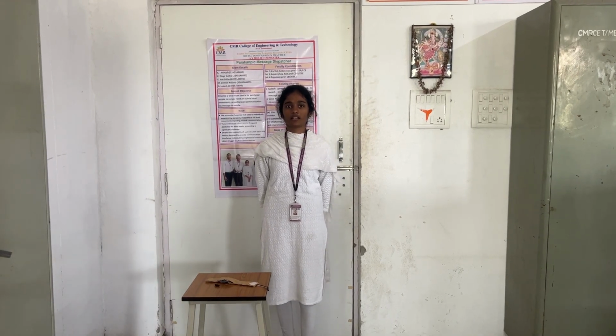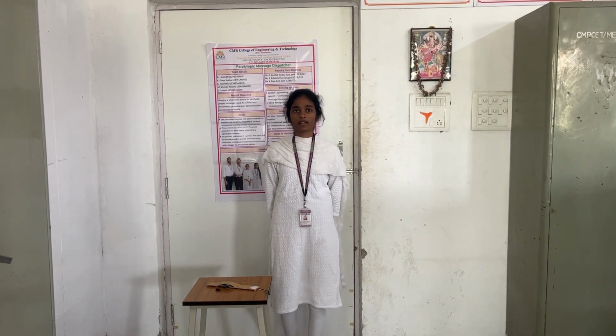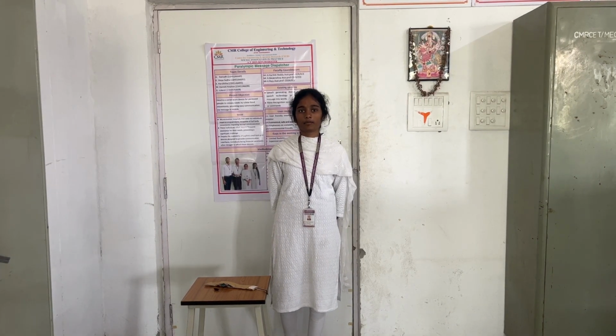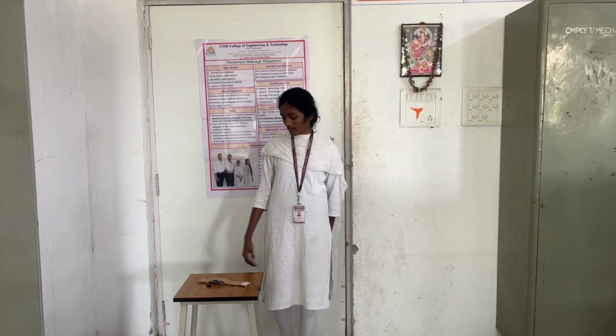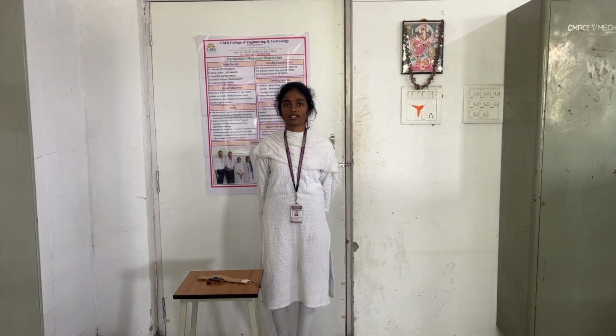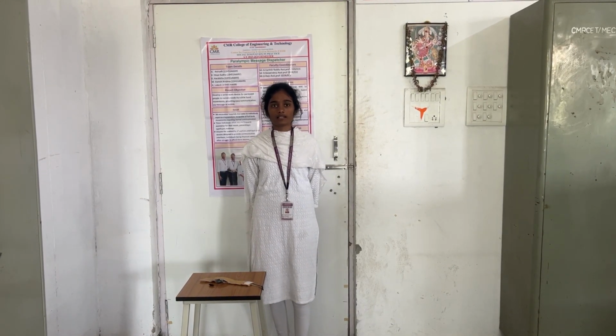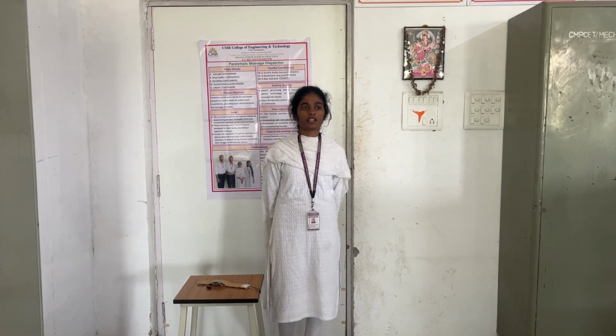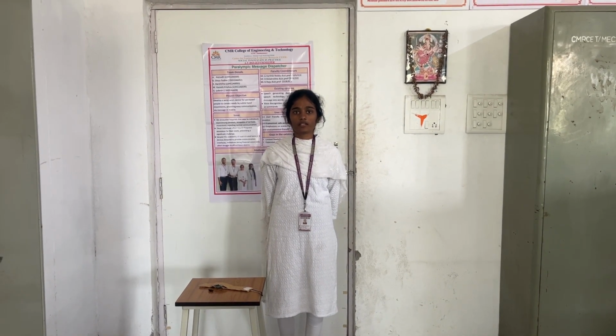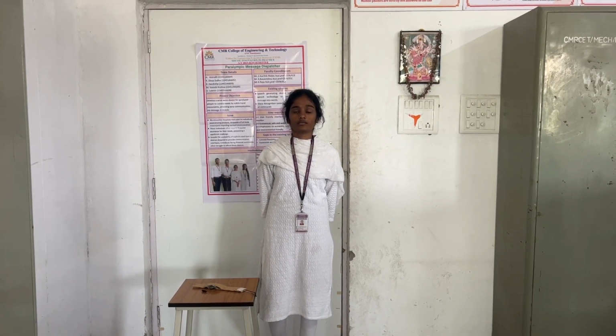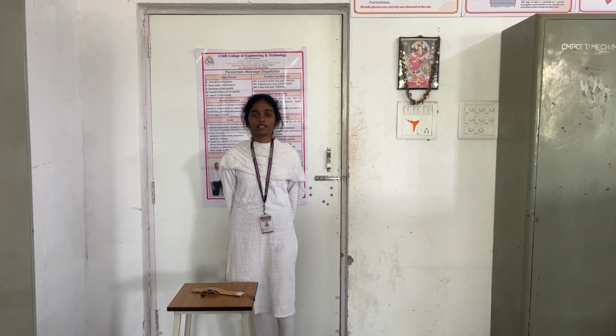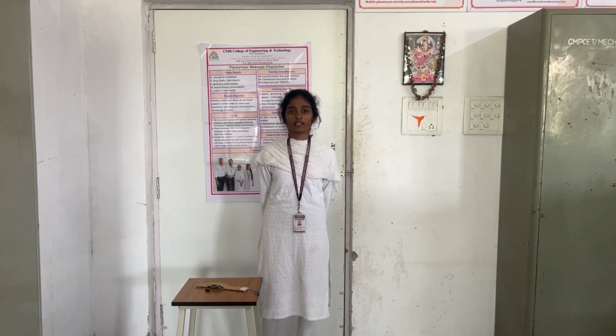So we made a device called Paralympic Message Dispatcher, which dispatches messages according to the requirements of paralyzed people. It will be monitoring 24/7, and it is like a wristband which is kept on the paralyzed person. The advantage is that paralyzed people can communicate with family members without using speech, and this device will monitor them 24/7.